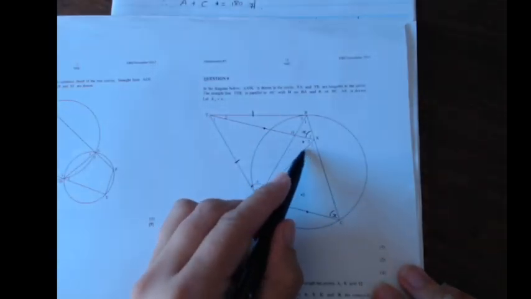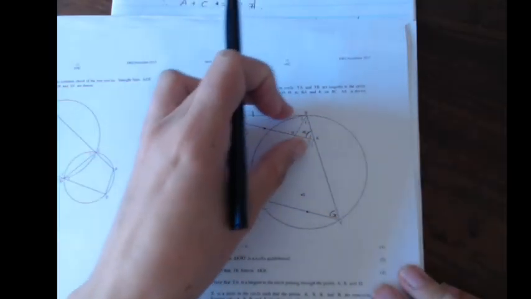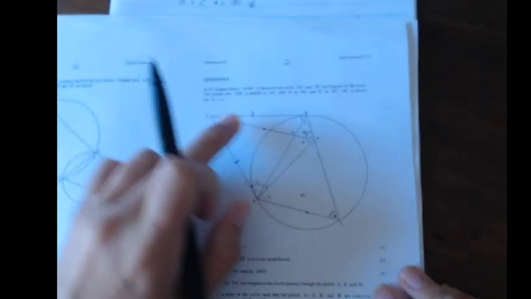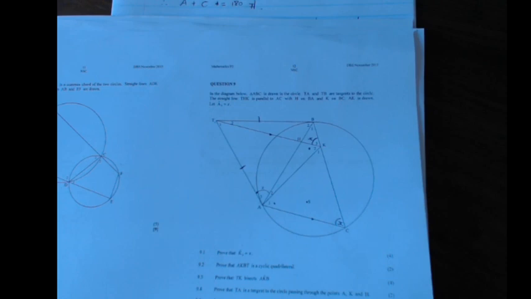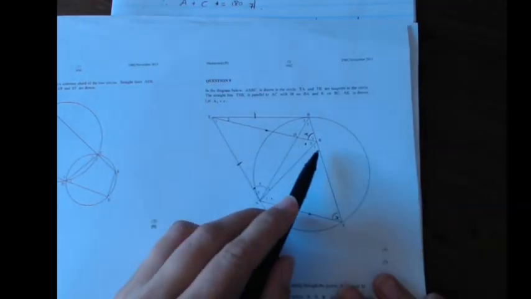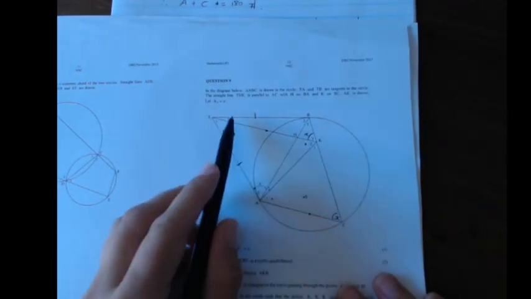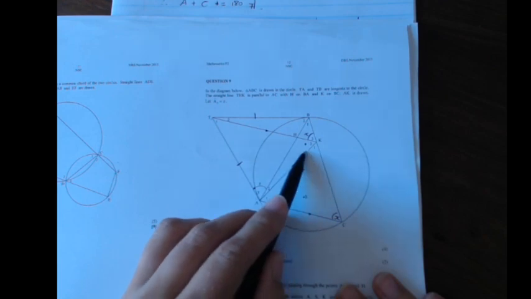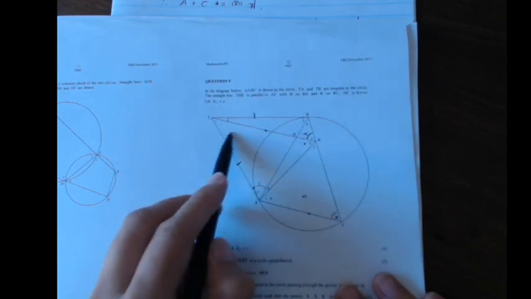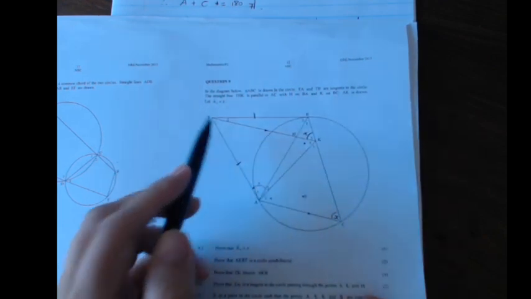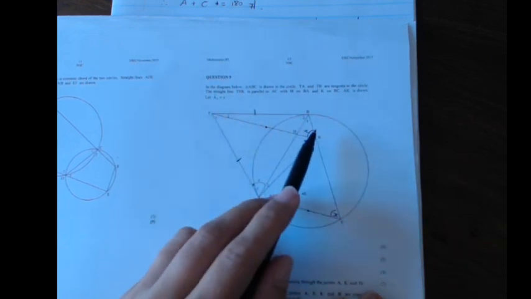So maybe if I can show that K1 is equal to T1 and 2 together, by not using that it is a cyclic quad, because I want to show that this is a cyclic quad. So I can't use the fact that this is a cyclic quad, I must show it. So if I can maybe show that this angle here is equal to that, then the exterior angle of this quadrilateral is equal to the opposite interior, and that's then a valid argument for this to be a cyclic quad.